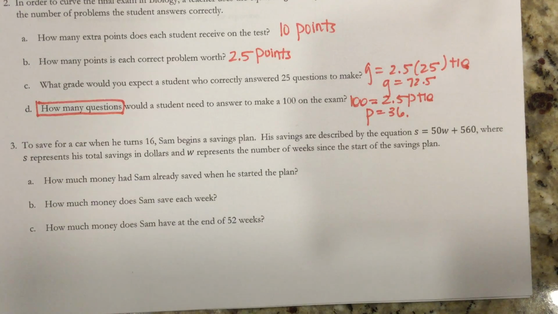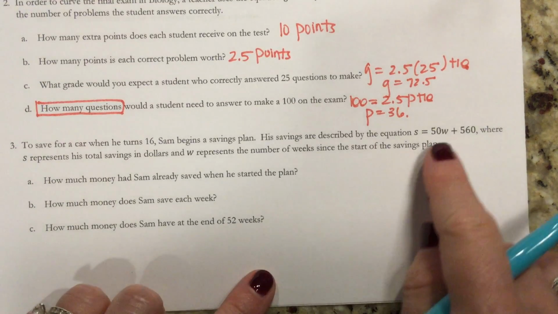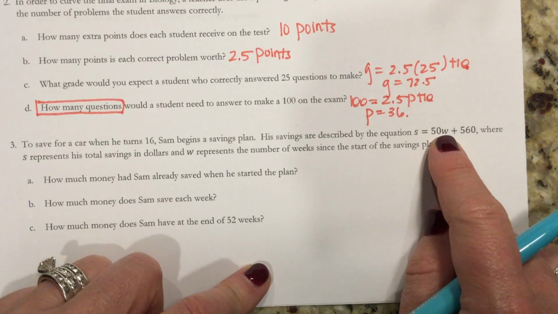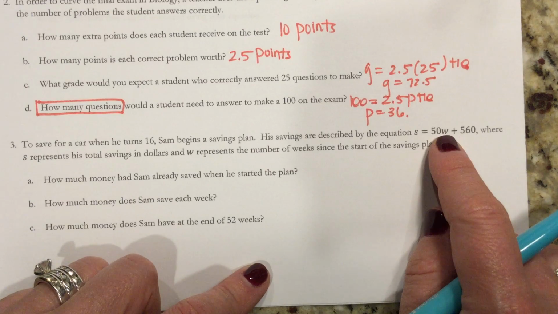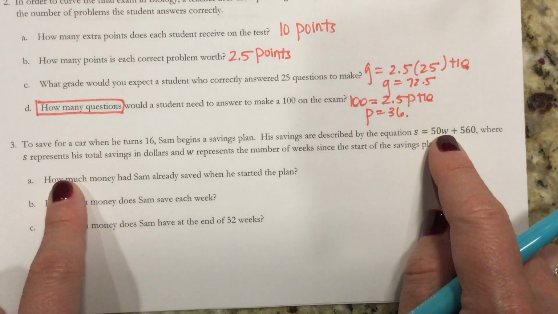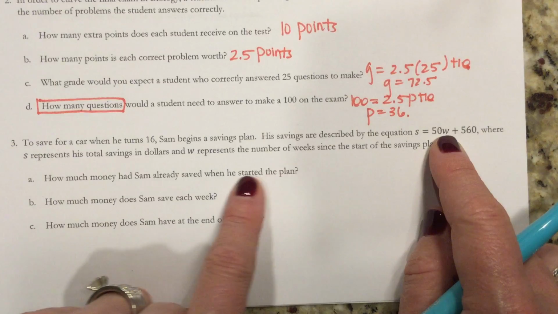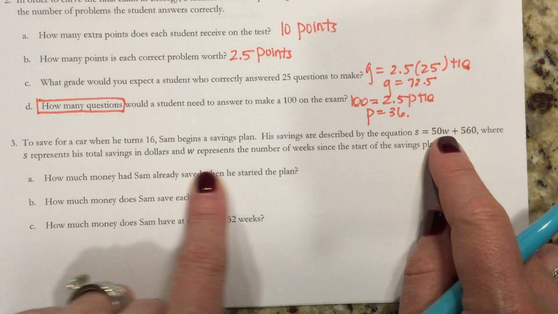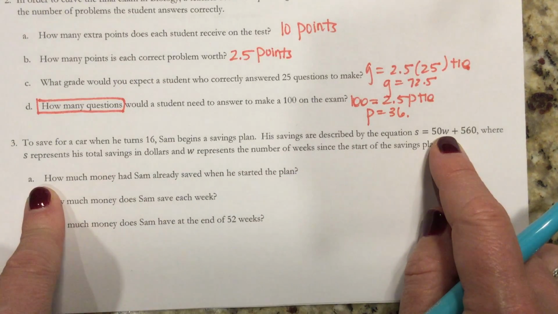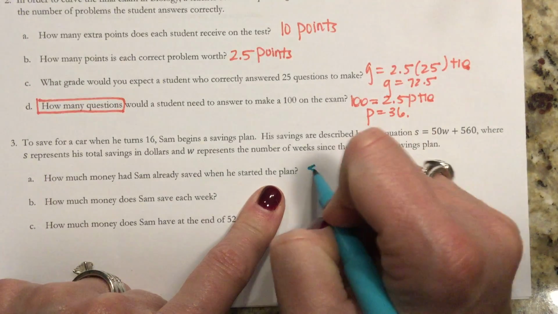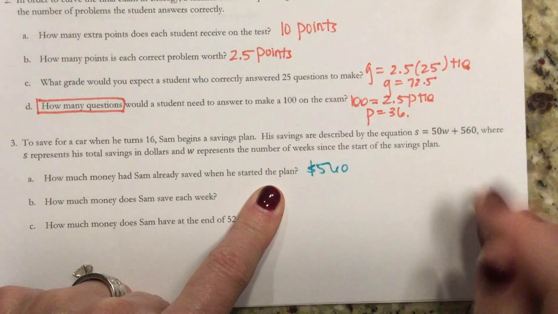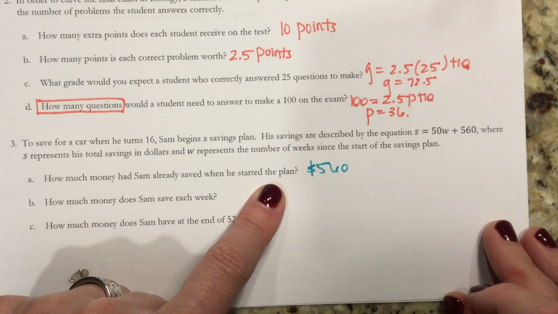So regardless of the number of weeks that's passed, how much money did Sam have in the account to begin with? So whether the number of weeks were 1 or 0 or 30, how much money did Sam already have in the account? Right? So this is leaning towards our y-intercept, or the amount that doesn't change no matter how many weeks Sam is on the savings plan. In this case, Sam had already saved $560 when he began the savings plan.